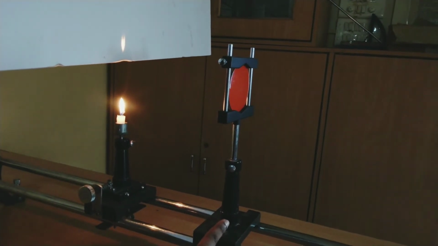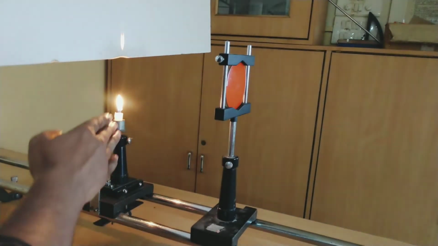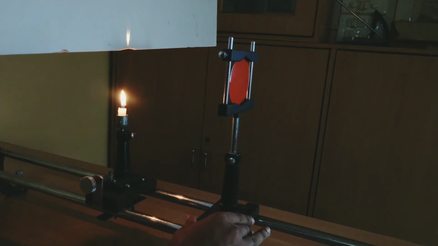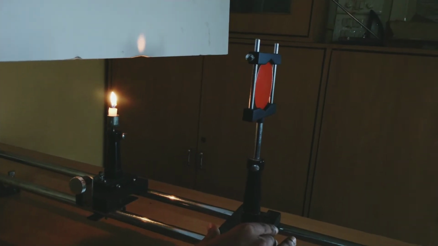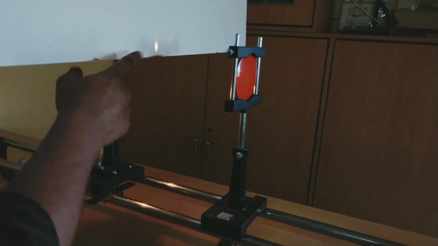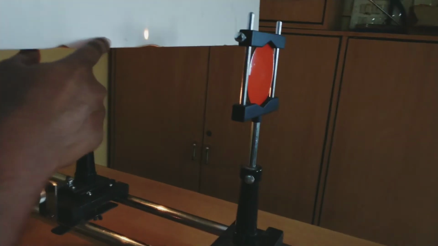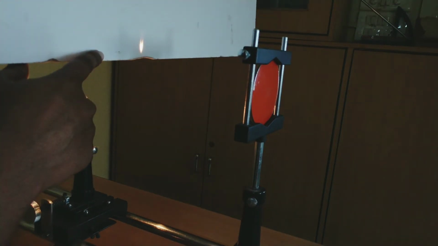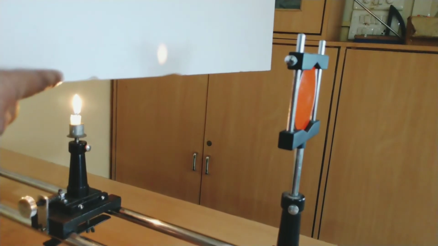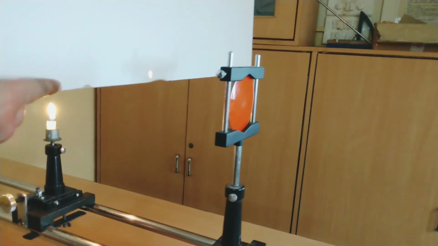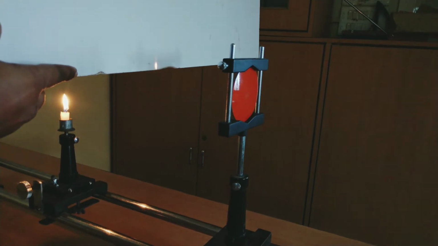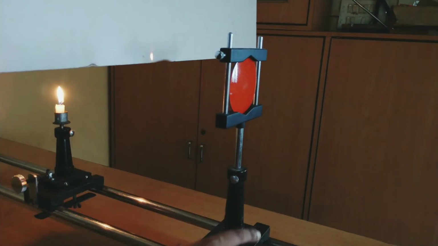If I go now beyond 2F, we are at the 2F position. If I increase the distance furthermore, the image formed will be in front of the candle, that will be between F and 2F. Let's do that. The candle is left behind, and we can see the image formed is now diminished. Let's try to diminish it furthermore. The candle is furthermore diminished. I have gone object distance way beyond 2F. Let's try to do it furthermore.